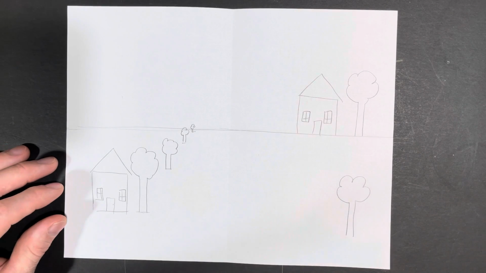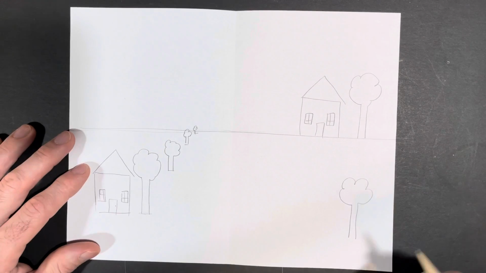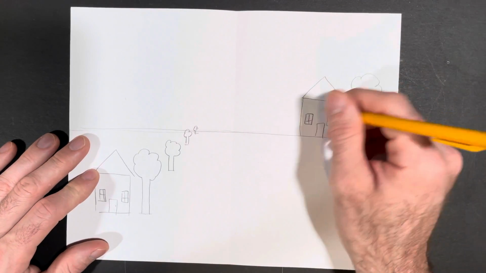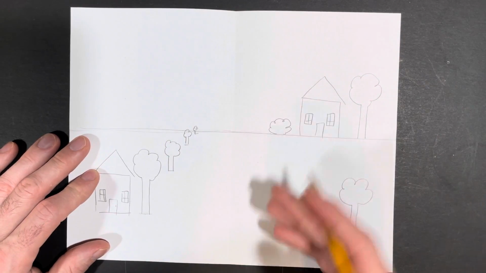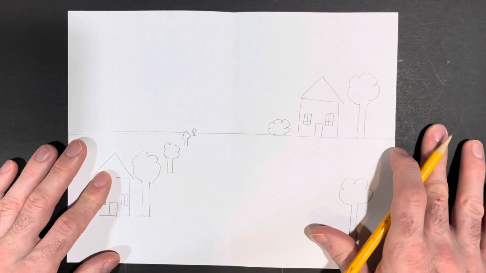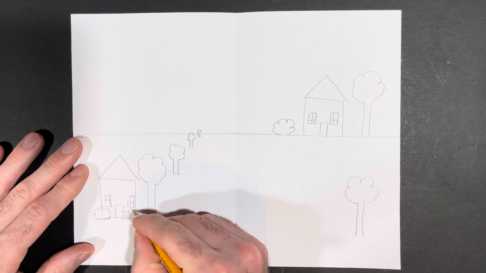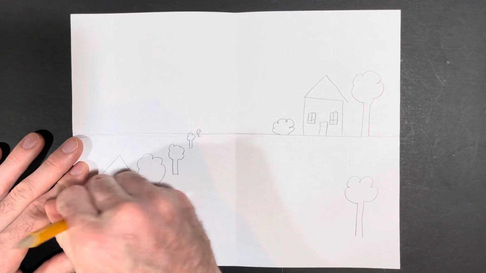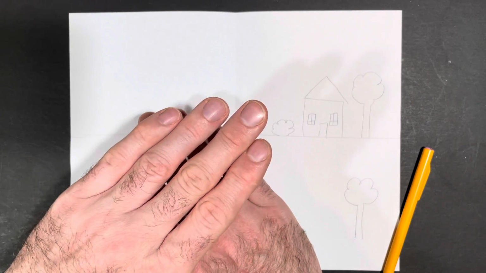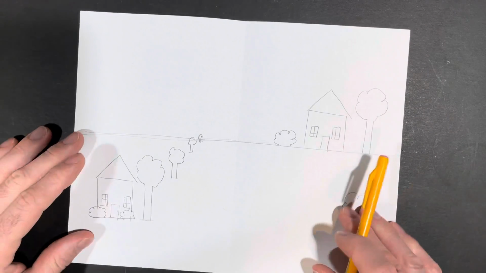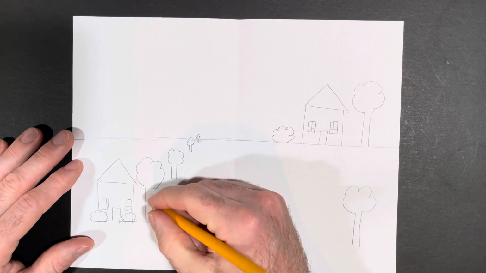Another way to create the illusion of space is overlapping. That's an easy one. Okay, so little kids will tend to separate things. So let's say there's a bush in front of the house. They might put it to the side of the house, right? They won't stack things on top of each other. They'll kind of set things in a row. What we can do is, if there's a bush in front of the house, even on both sides, we can overlap, show that one object is in front of the other. Very simple. One object covers the other, so you can't see what's behind it. Overlapping. That's another method.